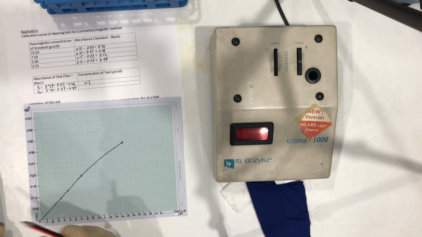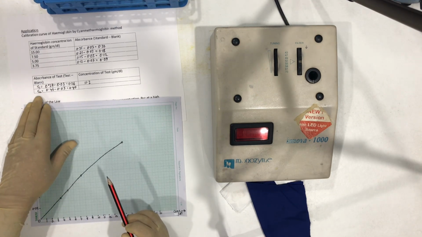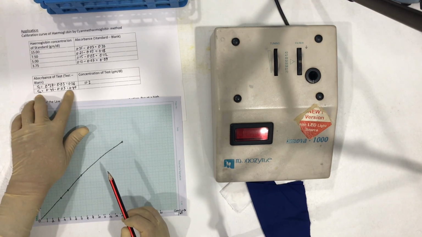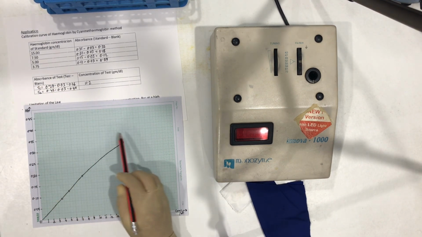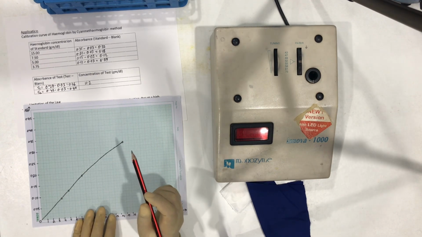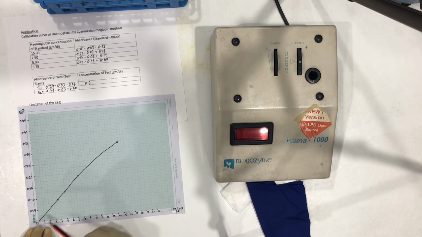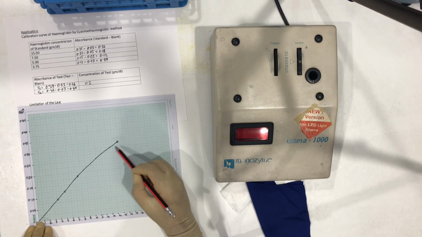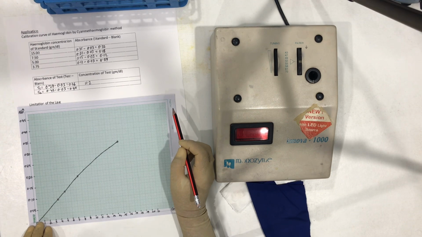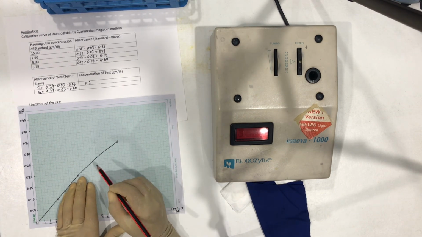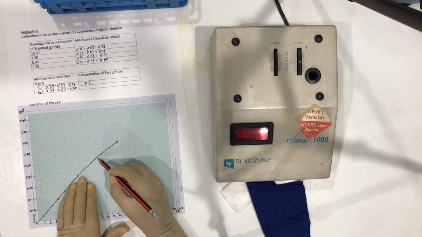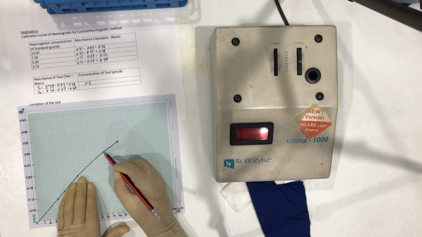Now let us see the concentration of S2, that is the absorbance is 0.40. Now this curve is not going to go straight forever. In fact, if you see it closely, it has started deviating from here.